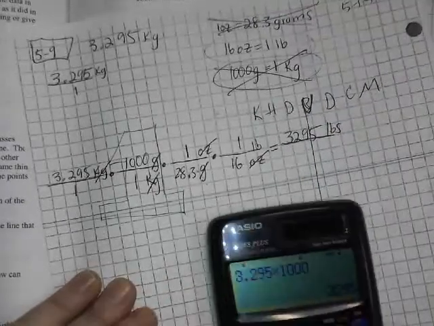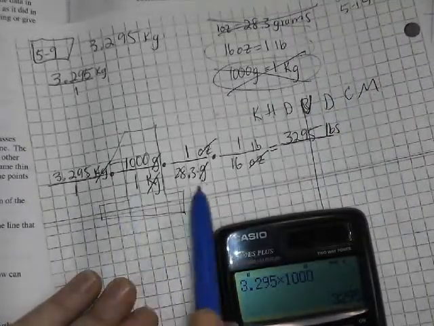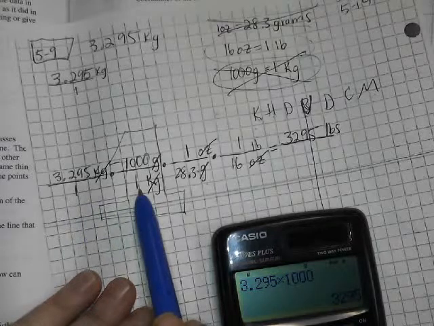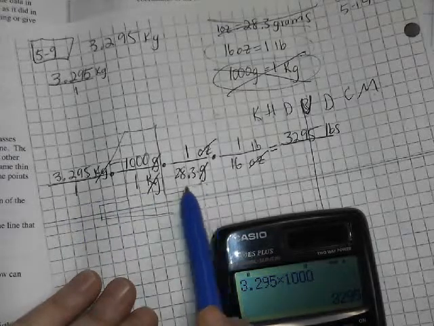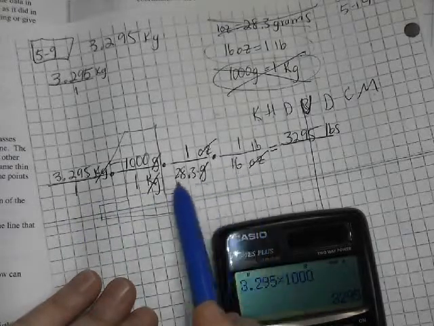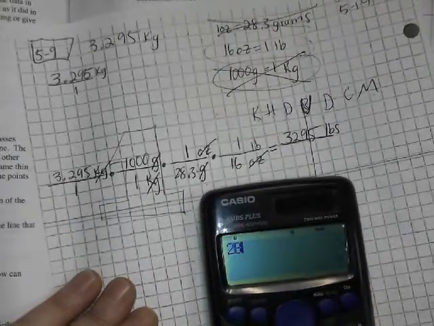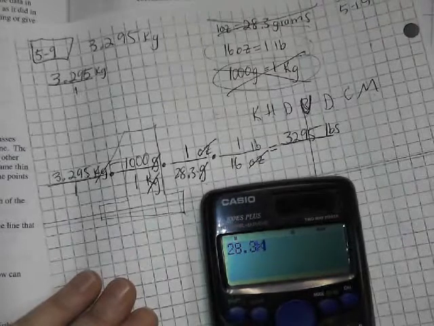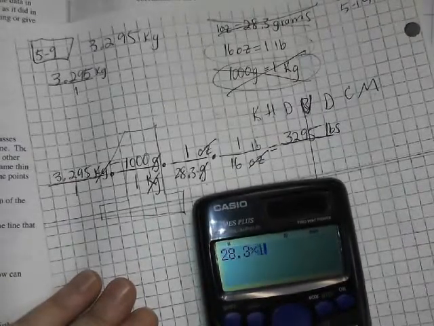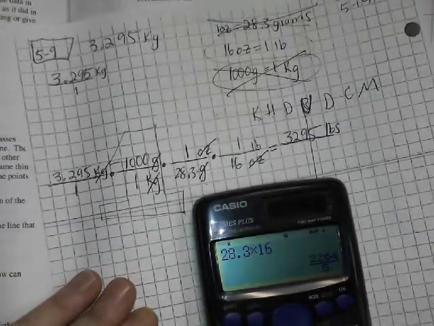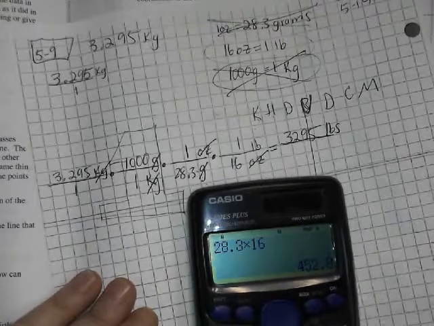But then I'm going to also multiply across the bottom. I have a 1 times 1 is 1 times 28.3. That's 28.3. So I basically just times these two together. 28.3 times 16. Well, that's some funky number here. That's 452.8.